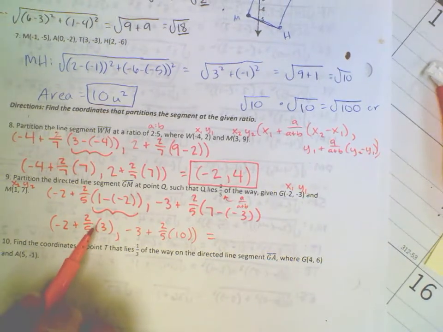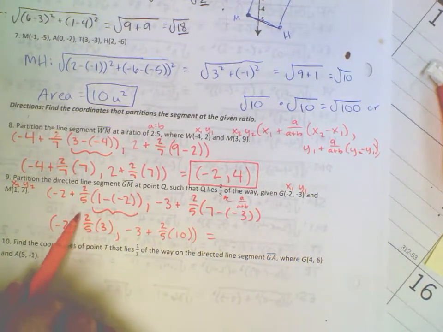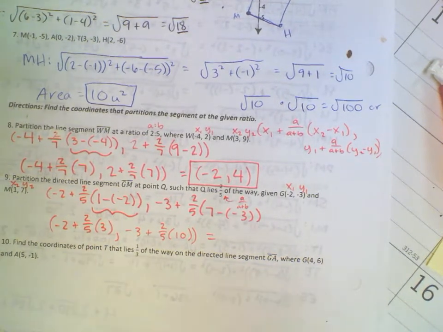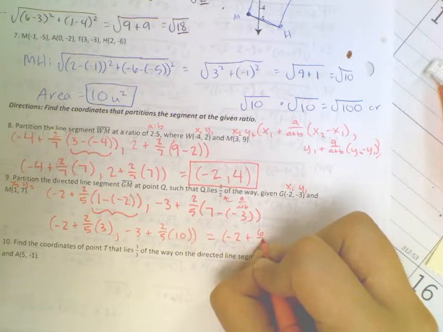Now, you can either put 2/5 times 3 in your calculator, or you can multiply 3 times the numerator. 2 times 3 is 6, so this becomes 6/5. So we've got negative 2 plus 6/5.